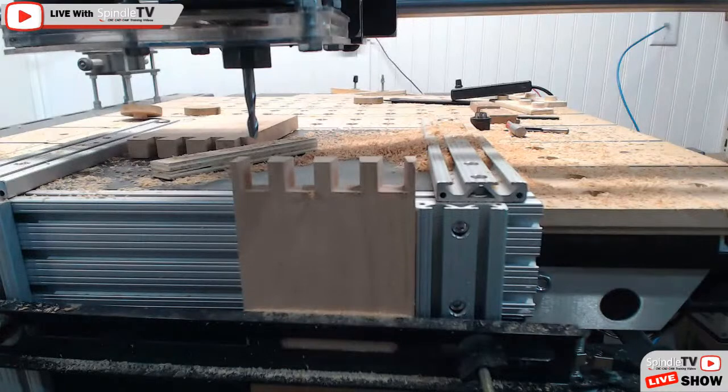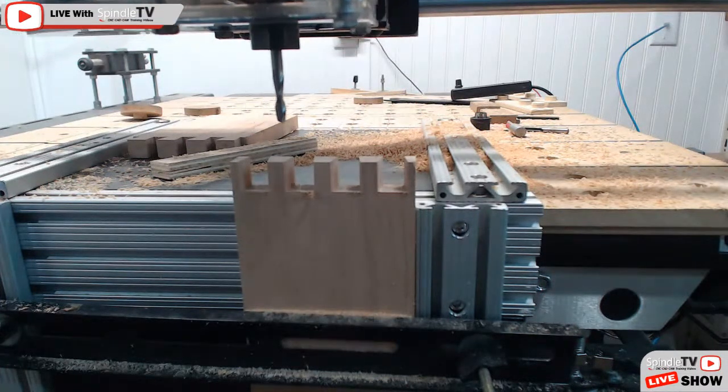Oh my God, I'm such a goofball. Hold on a second there, ladies and gents. I just renamed it to Pocket and I opened the drilling. All right, here we go. One more time.